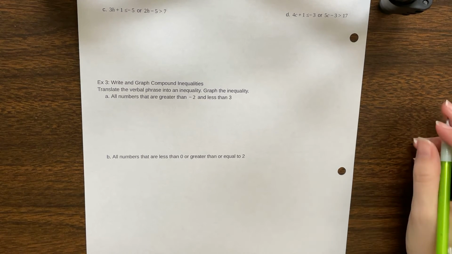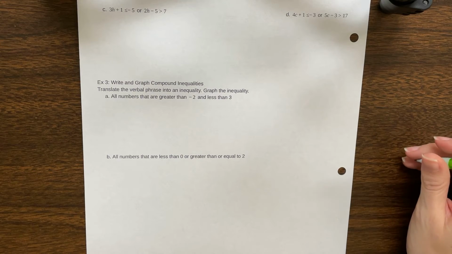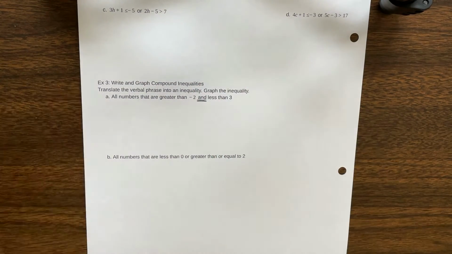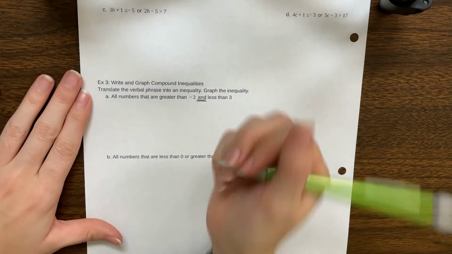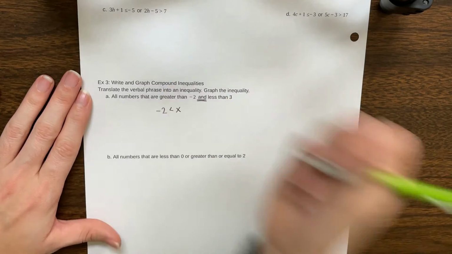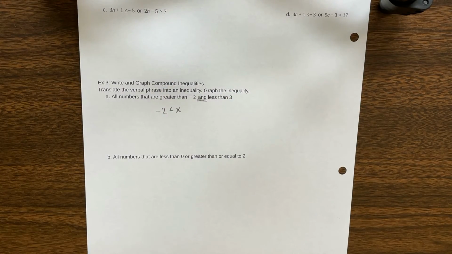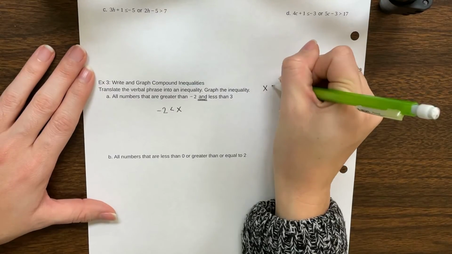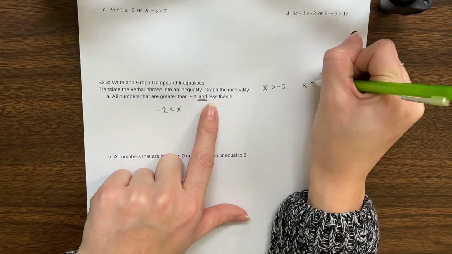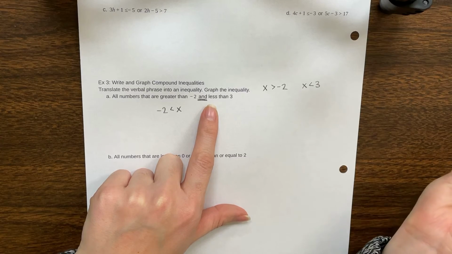So all numbers that are greater than -2 and less than 3. So we have an and, so we know it's gonna be pushed together. Okay, so we know it's -2, and x has to be greater than -2. Okay, so if you wanna view it, x has to be greater than -2. And then x also has to be less than 3.